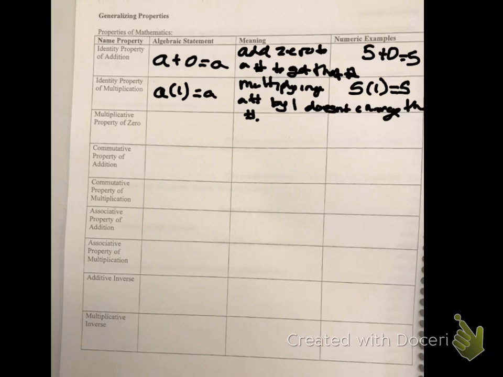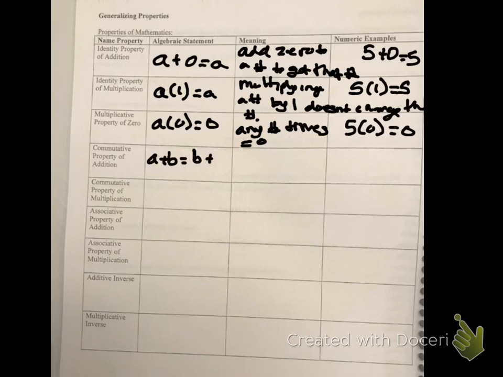Multiplicative property of 0. A times 0 equals 0. Any number times 0 equals 0. Okay, and you can test that with 5 times 0 gives me 0. Commutative property of addition. A plus B equals B plus A. Reversing the order doesn't change the answer.